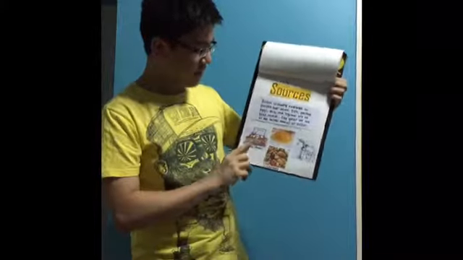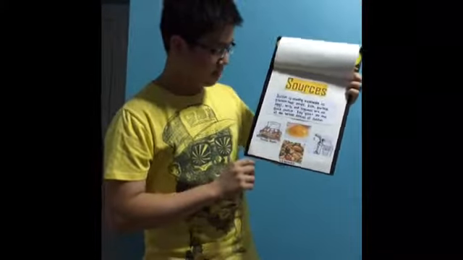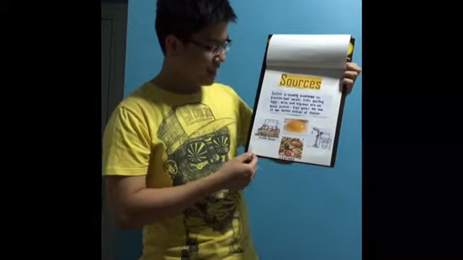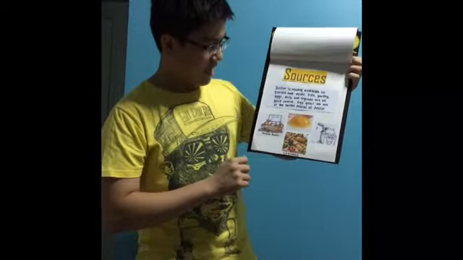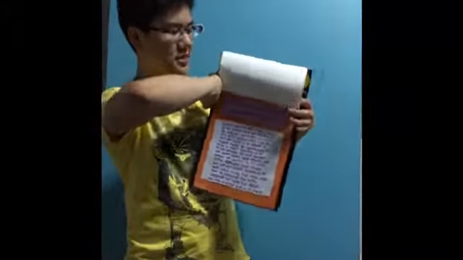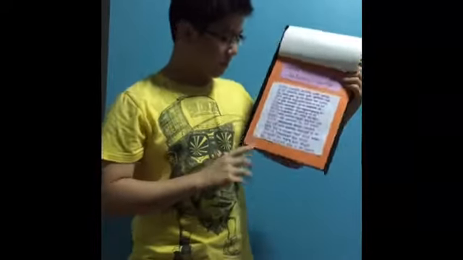Here are the sources of sulfur. Sulfur is readily available in protein foods like fish, poultry, eggs, milk, and legumes, which are all good sources of sulfur. Egg yolks are one of the better sources of sulfur. Next, we have the chemical properties and the bonding properties of sulfur.